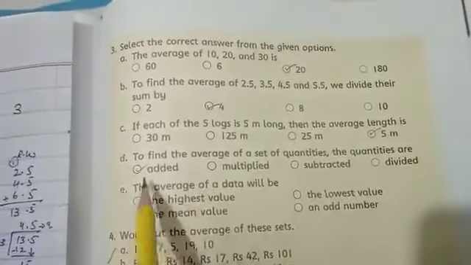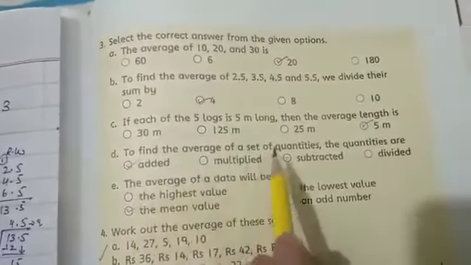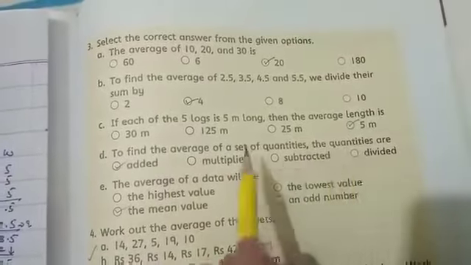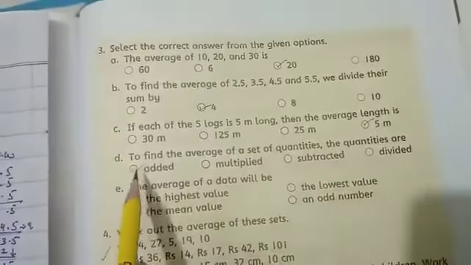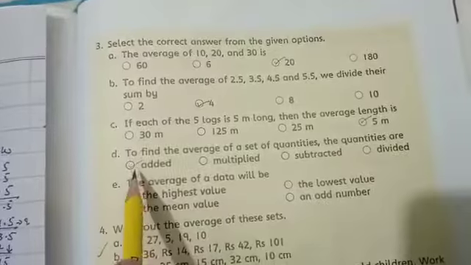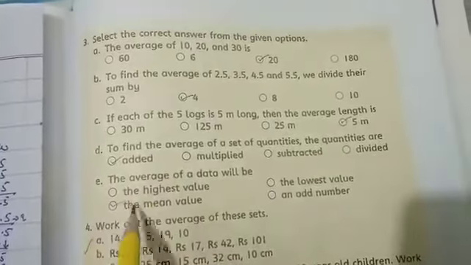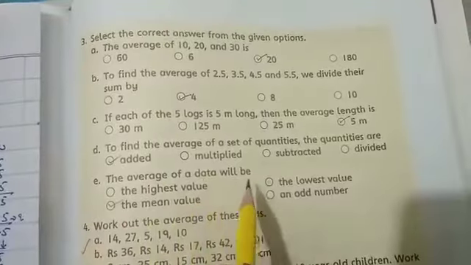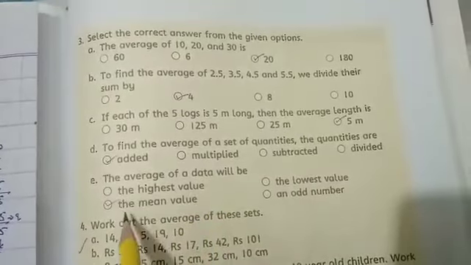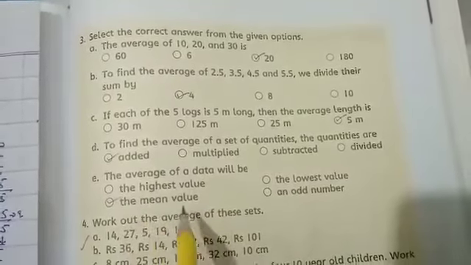Okay girls, D part. To find the average of a set of quantities, what do we do with the quantities? We will add the quantities. Okay? So what do we do here? Added. You will tick on added. E part is that the average of our data will be, what will be the average? Average is the mean value. So you will tick on mean value.